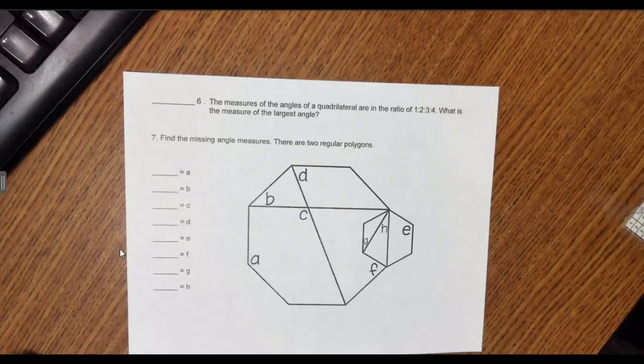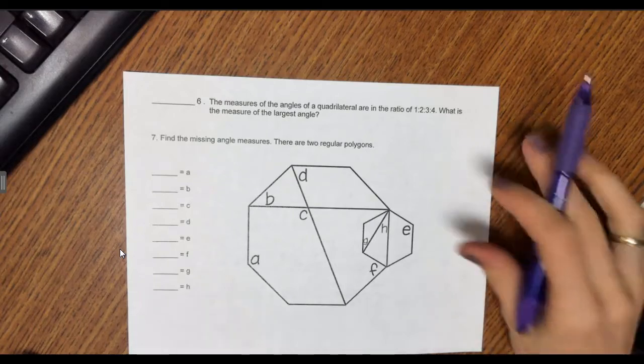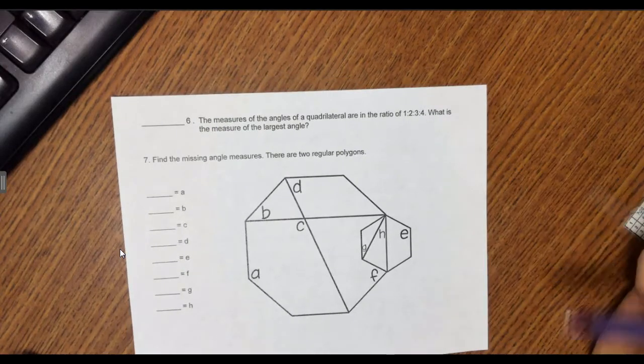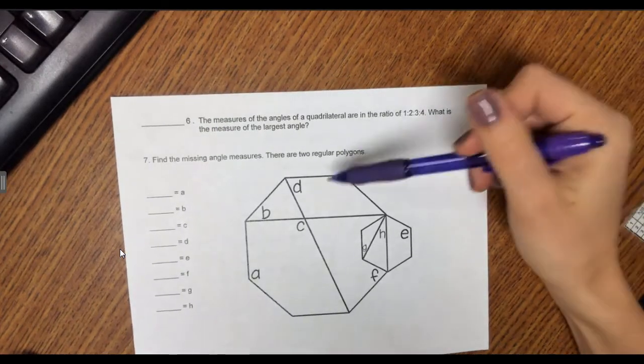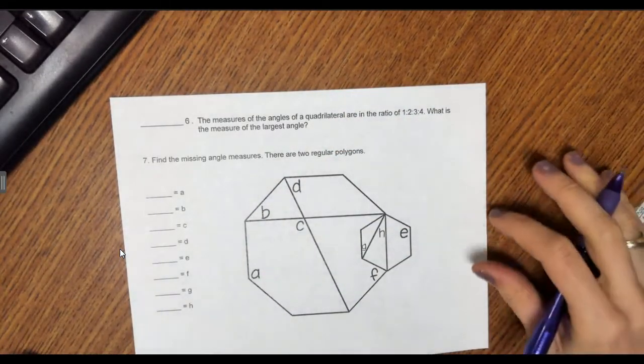Okay, I am working number 7 from the Polygon Quiz. First, we notice that there are 2 regular polygons, so let's identify what kind of polygons those are. Let's see, 1, 2, 3, 4, 5, 6, 7, 8. So we have an octagon.